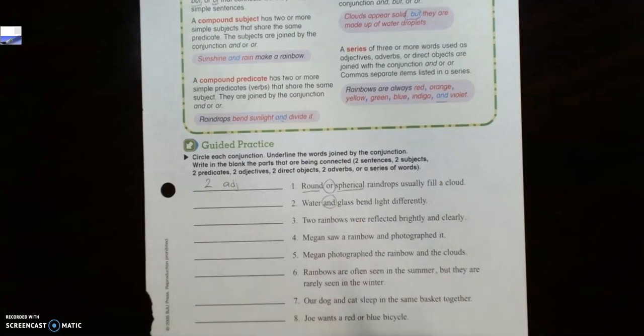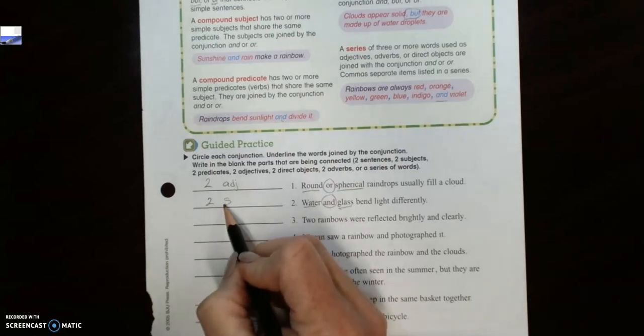Two adjectives. Number two, water and glass bend light differently. The conjunction right here is the word and. And what is being joined together right here? Water and glass. Okay, so it's not very hard. It's right in the middle of these two. Water and glass bend light differently. What do you think water and glass are? They're the subject. So this is two subjects.